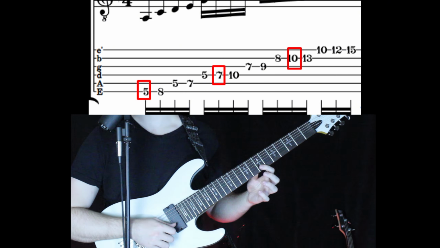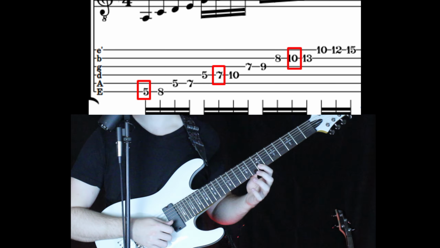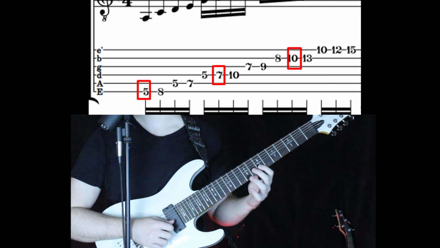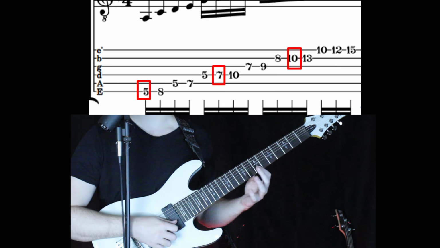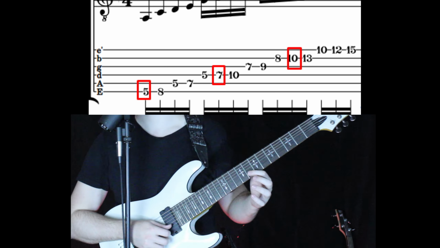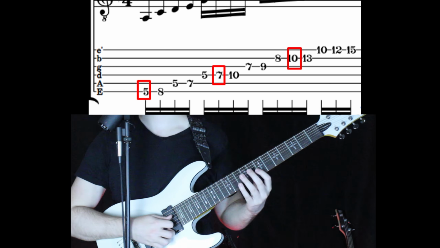The problem is the B string is a third away from G instead of a fourth like the other strings are divided. Just a little bit of extra music theory stuff. Don't worry about it. All you got to do is shift the B string up an extra fret to get the right note.